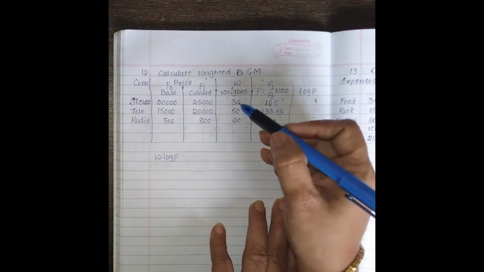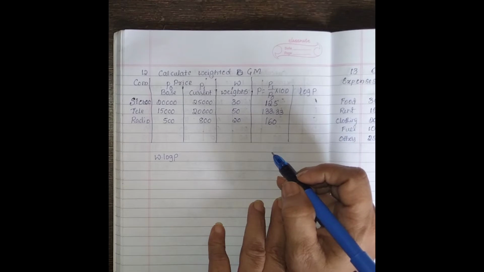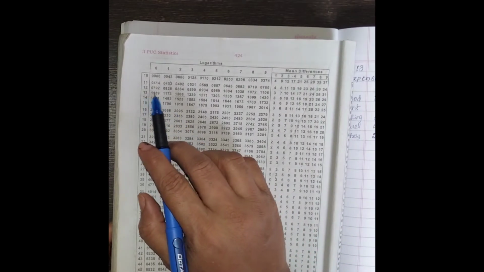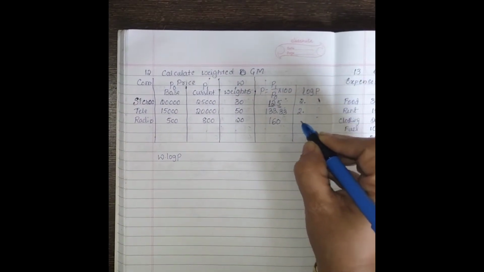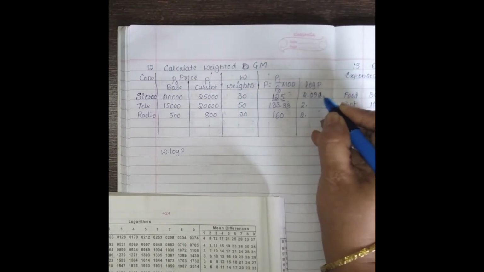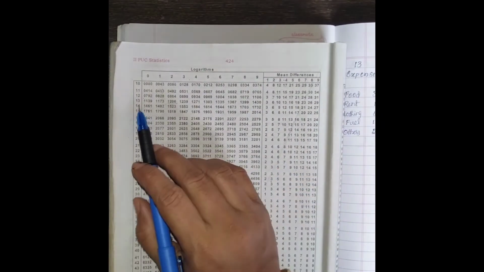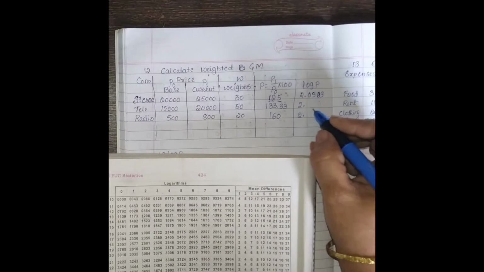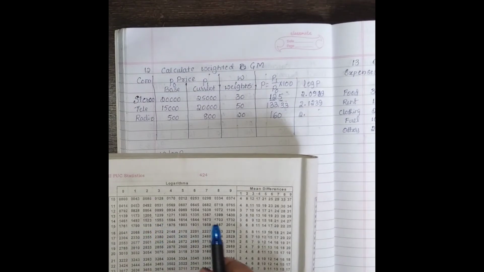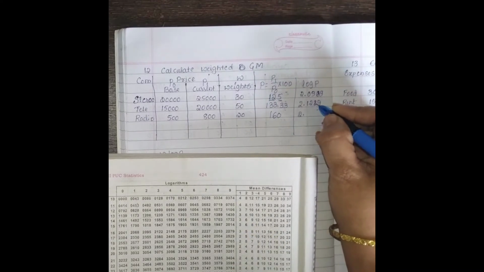Then W, you already know this W. Then you have to take log P. This is a geometric mean. Then log of P: you have to see the logarithm table. Then 12 in 5th column, that is 0969. First you have to take it as 2 point. Then 13 in third column, that is 1239, and 3 as a mean difference, that is 10, you have to add it, then it becomes 4, 9.